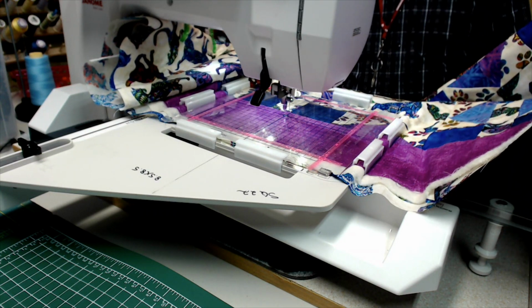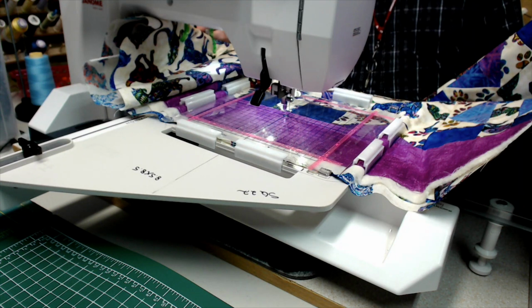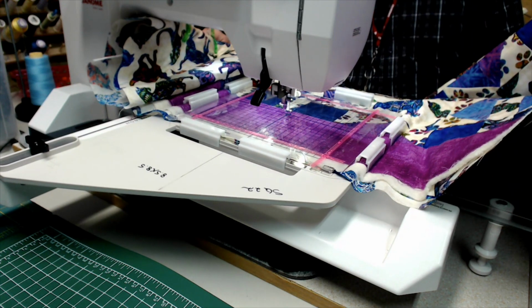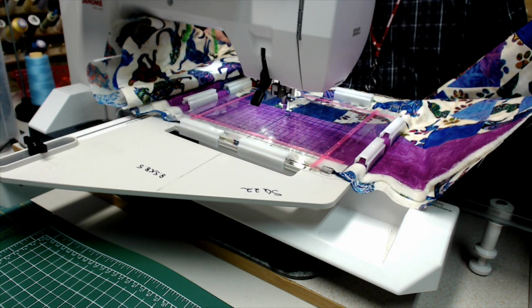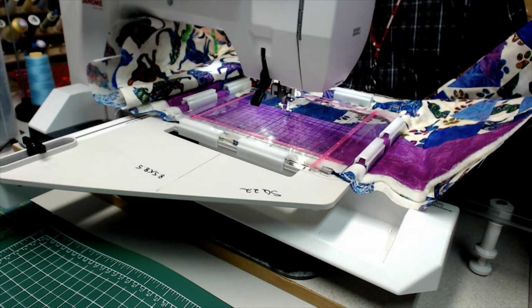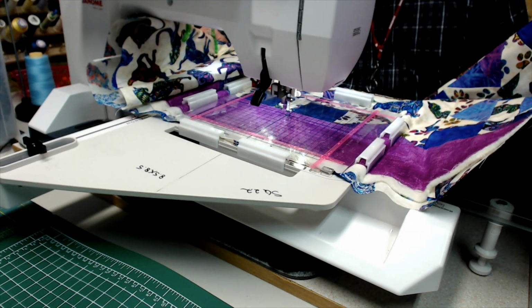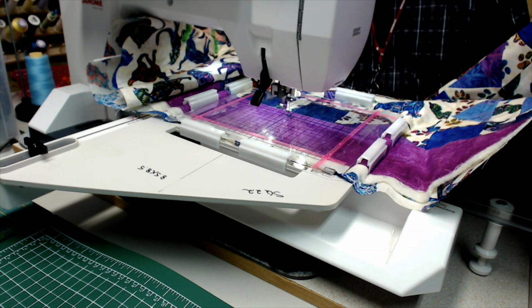So all I'm going to do is just adjust it so that it is in the center mark. Yes, it's in the center mark now.